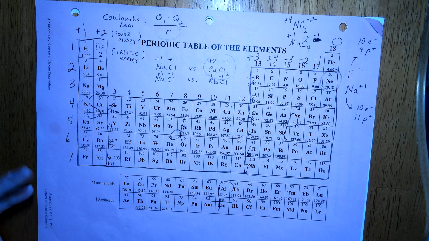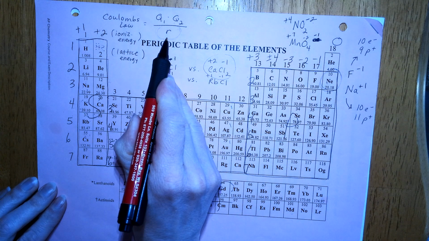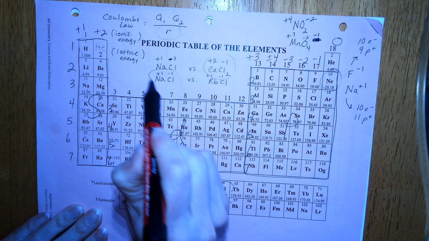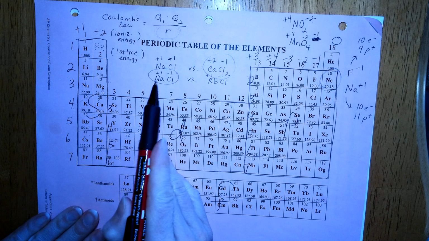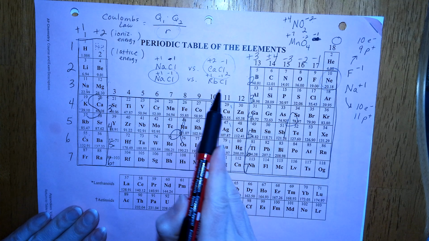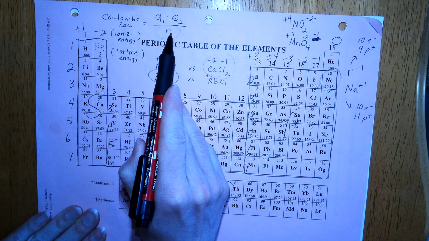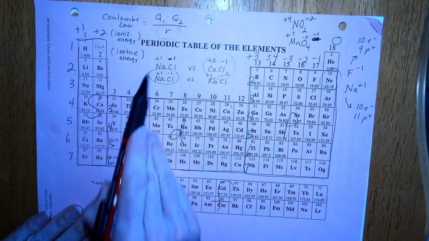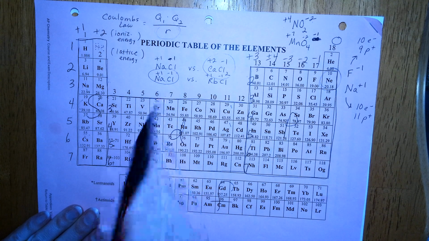And we'd say, okay, whichever one has a smaller radius, I'm dividing by a smaller R value, that's going to make the attraction stronger. The ions are smaller, they're closer to each other, and then it's going to take more energy to separate. And so that then would be these guys. The sodium ion would be noticeably smaller than rubidium. So if I'm dividing by a smaller R, lattice energy is higher, meaning the attraction is higher. It's going to take more energy to separate the ions.